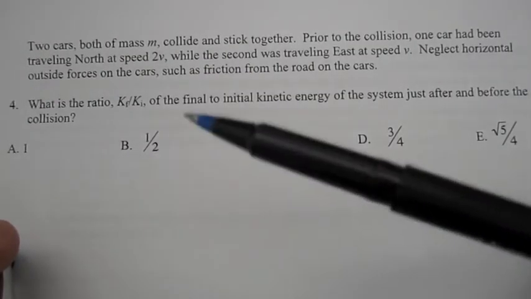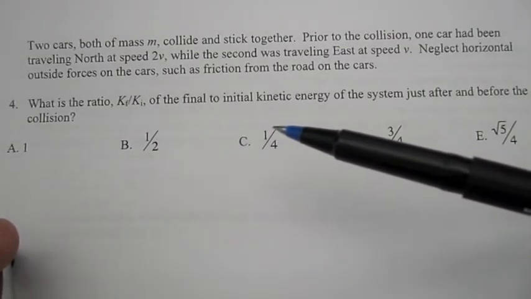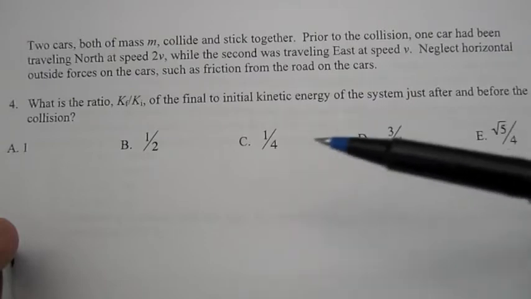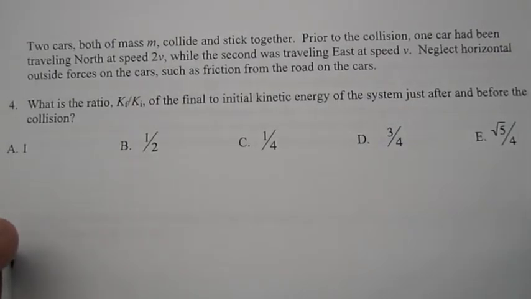What is the ratio, K final over K initial, of the final to initial kinetic energy of the system, just after and before the collision?